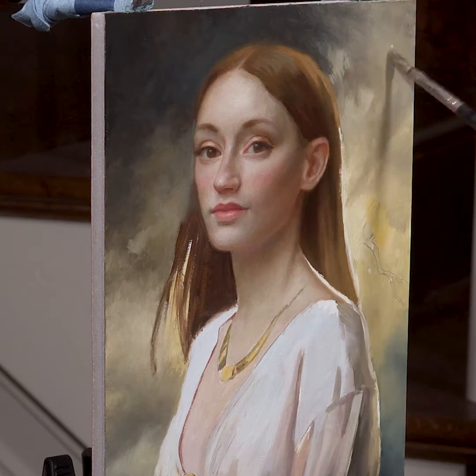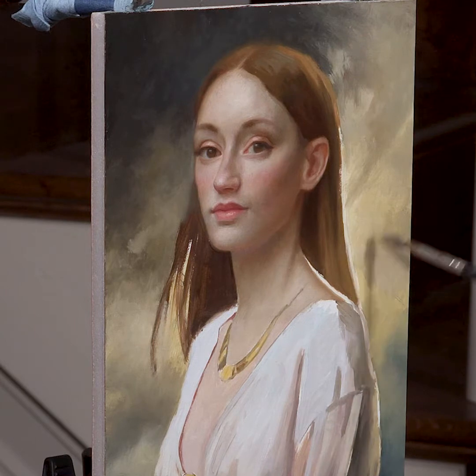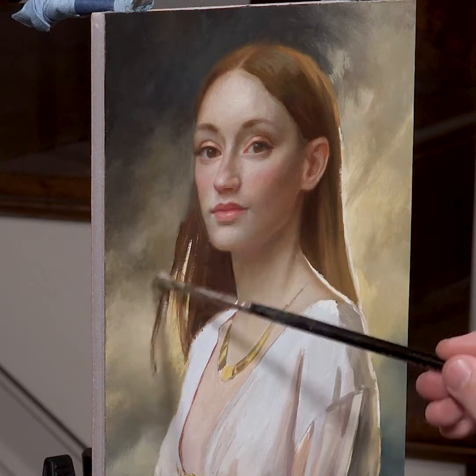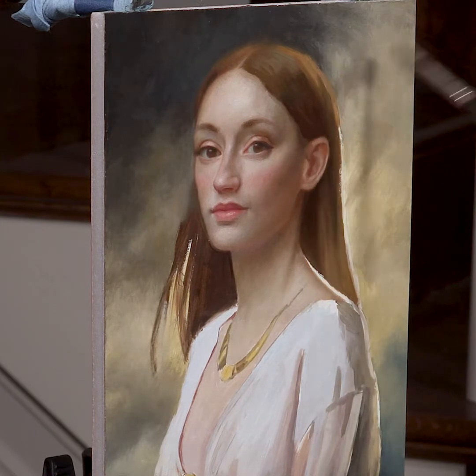Now, as I'm painting these clouds in, remember when I had the circle element in my comp, and then I had those diagonal lines creating a sweep from the upper right to the lower left?